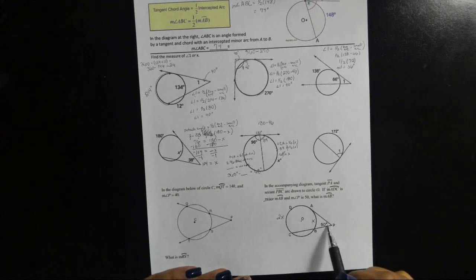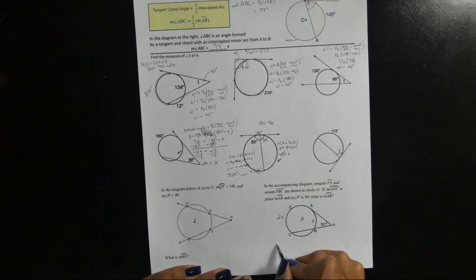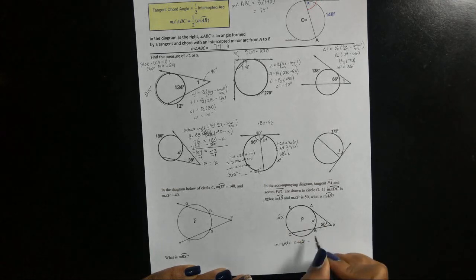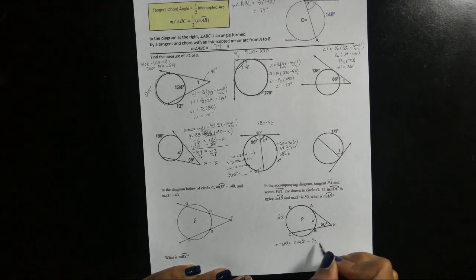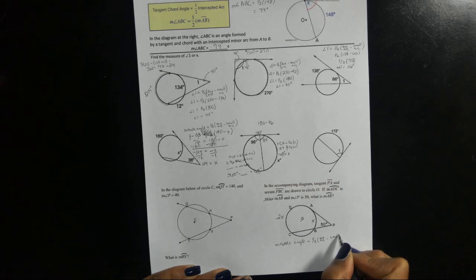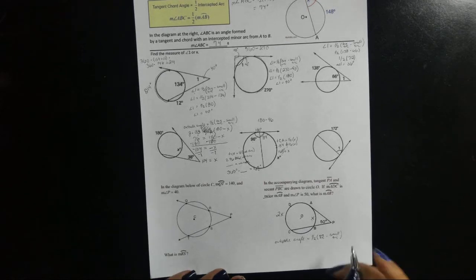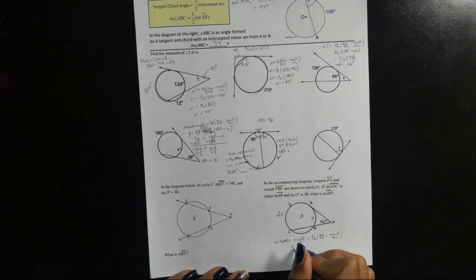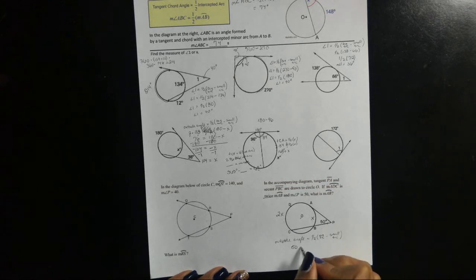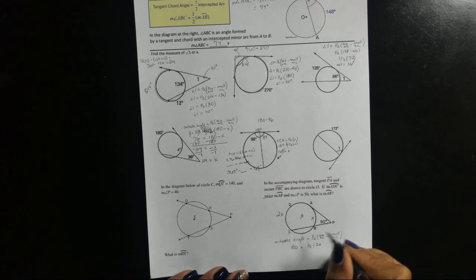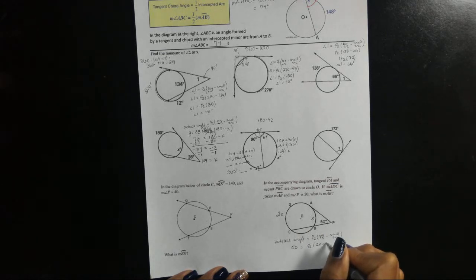Now remember what our formula is. This is the angle that's on the outside. So we've got the outside angle, and the outside angle is simply going to be half of our big arc minus the small arc. Okay, and hopefully this should go pretty smooth. So the outside angle, of course, is 50. That's angle P. And we know that's going to be half of the big arc, which is 2x. And then, of course, minus x.